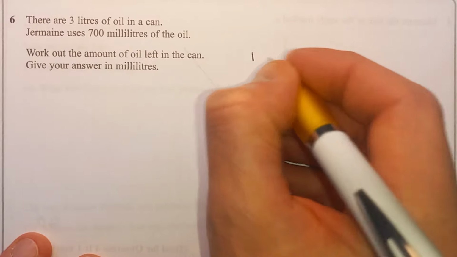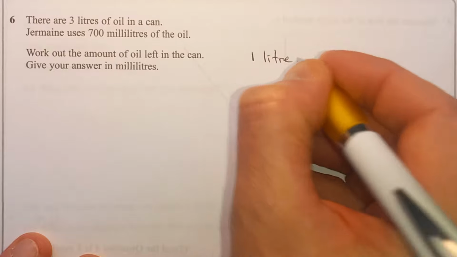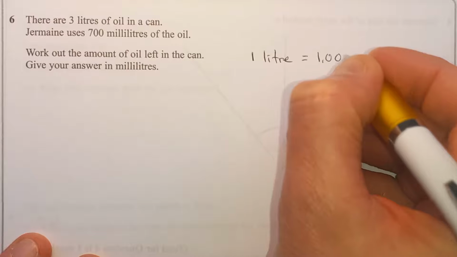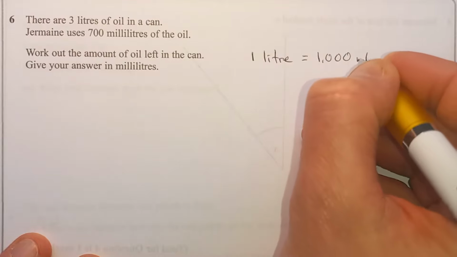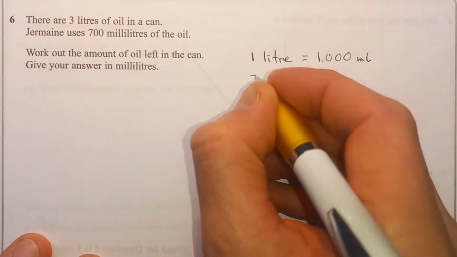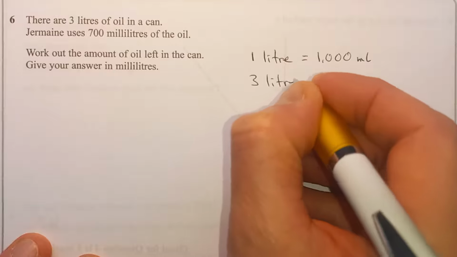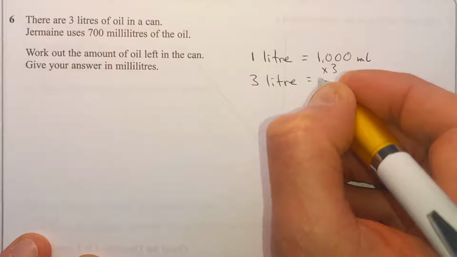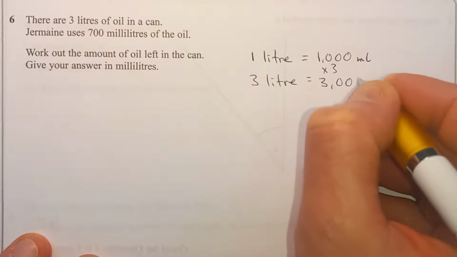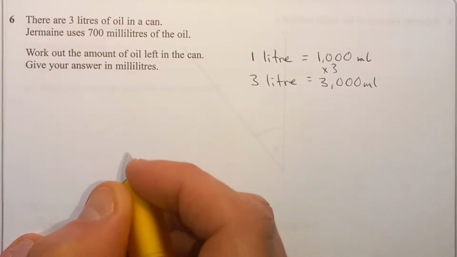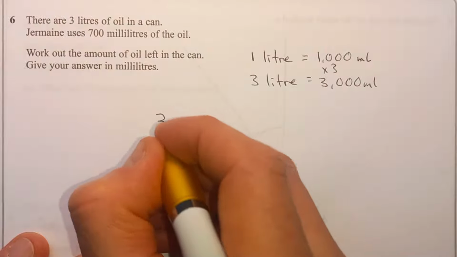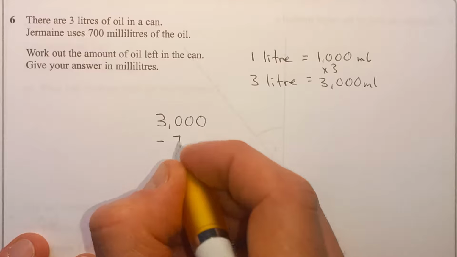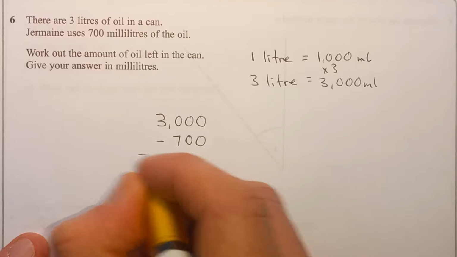Well, I know that 1 litre is 1,000 millilitres. So if we've got 3 litres, we're going to multiply this by 3. So we're going to have 3,000 millilitres. So we're starting with 3,000 millilitres. We're going to use up 700, so we're going to take those away, and then we're going to see what we're left with.